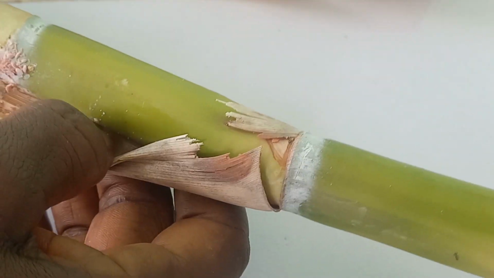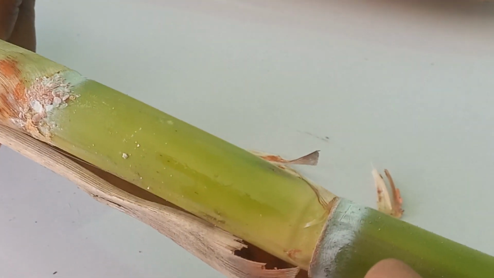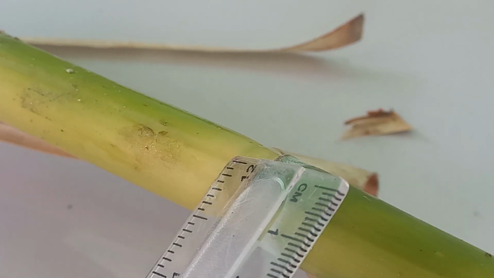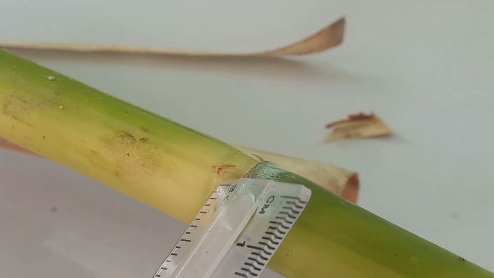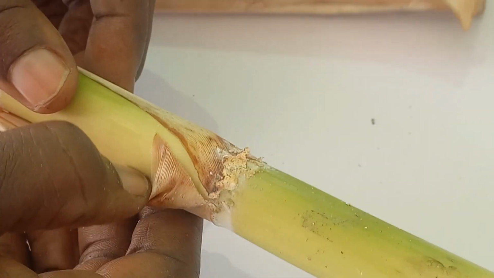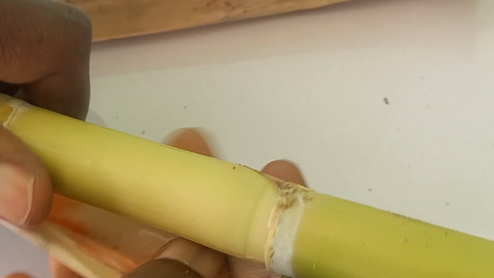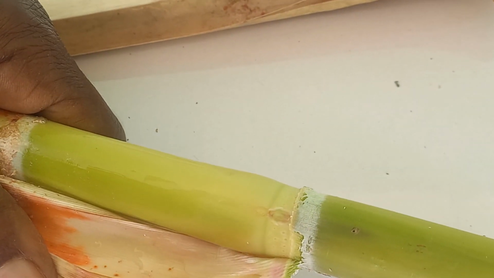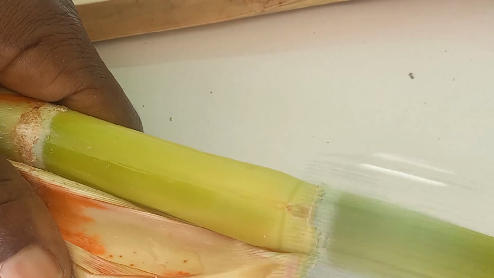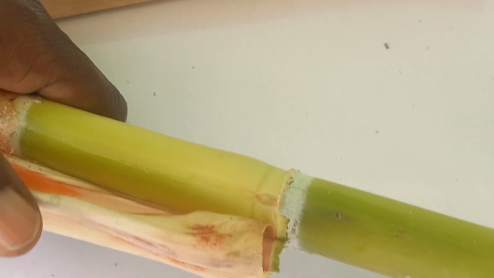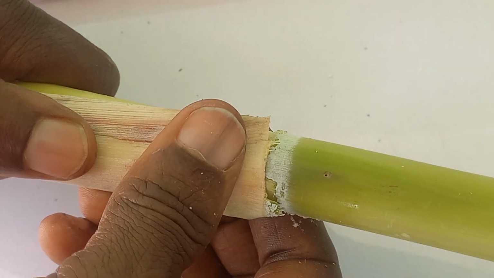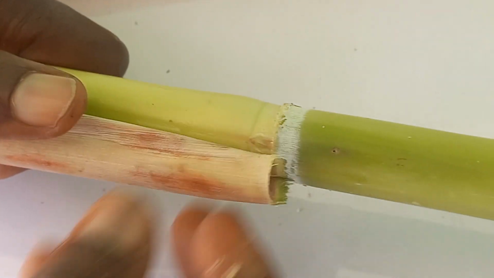So if we peel this off, here is another axillary bud. And when this leaf sheath gets out of the way, here is another axillary bud. So the axillary buds on this are alternate and covered neatly by leaf sheath, neatly protected.